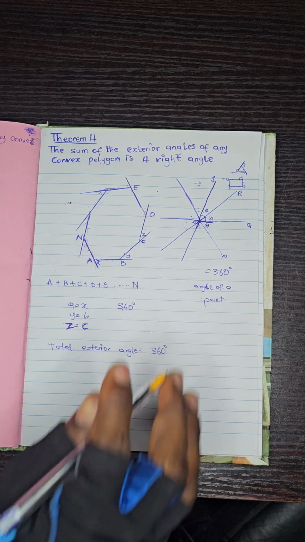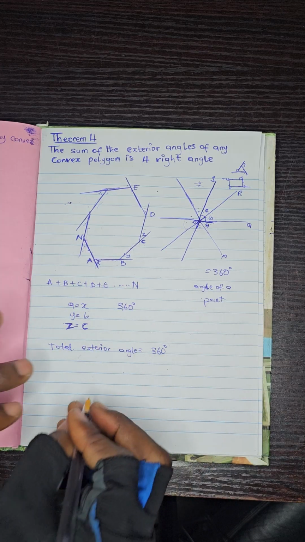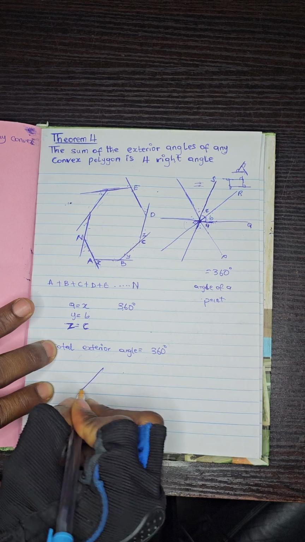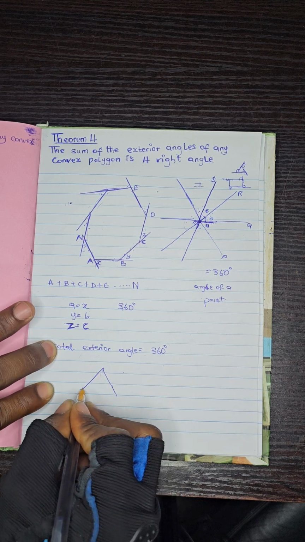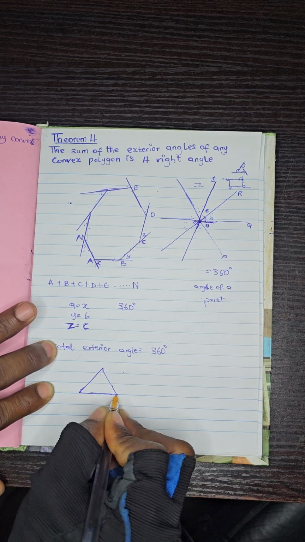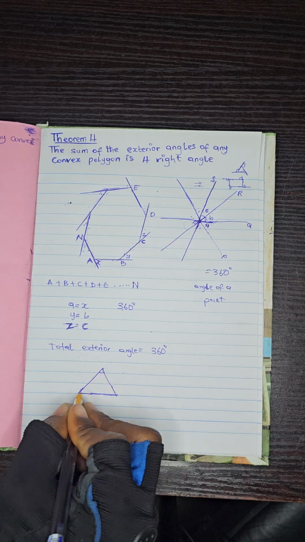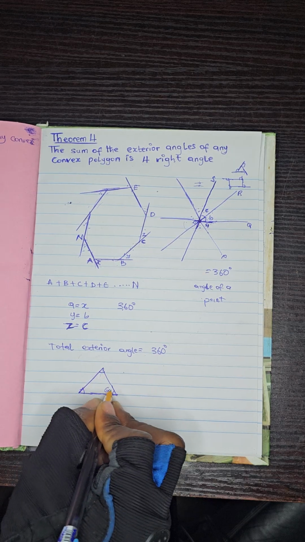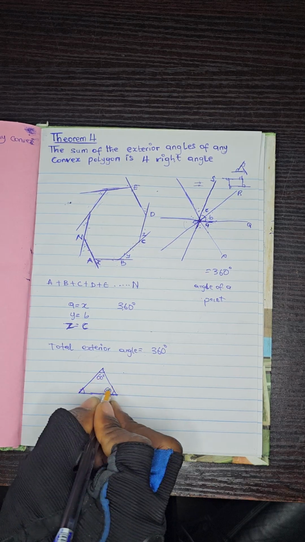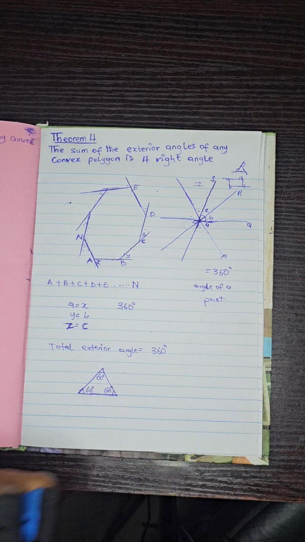Let me just do a little example. Let's say I draw an equilateral triangle, just a little example to prove that this theory works. An equilateral triangle has all the angles equal, right? This is 60 degrees, 60 degrees, 60 degrees, right?